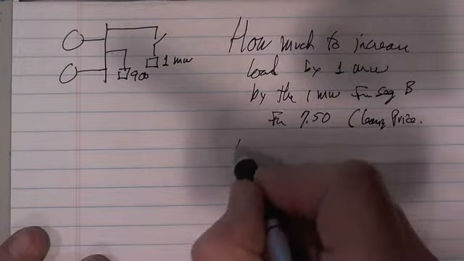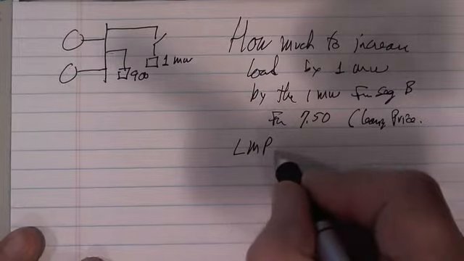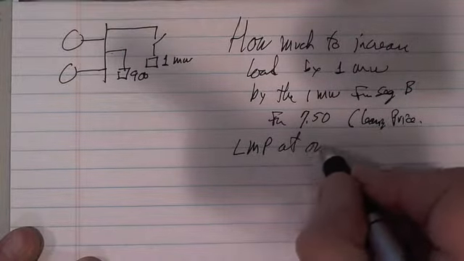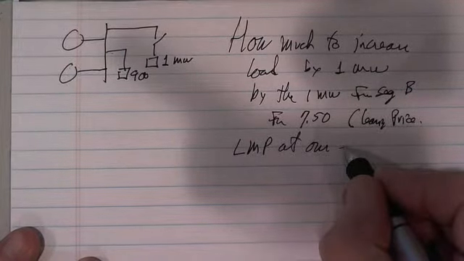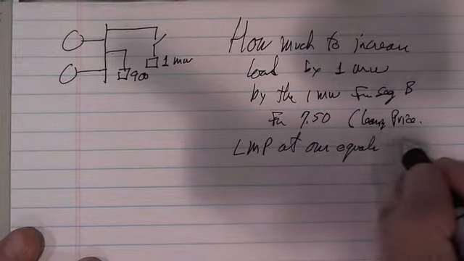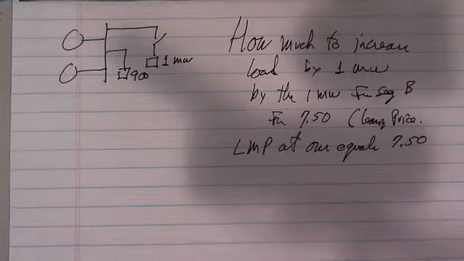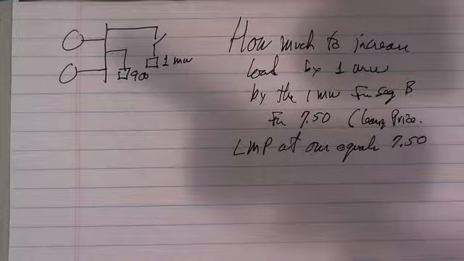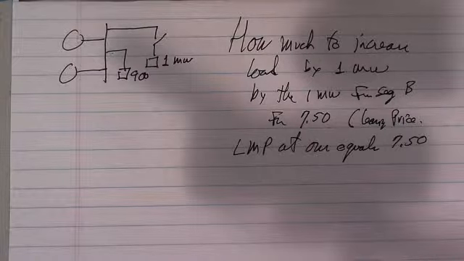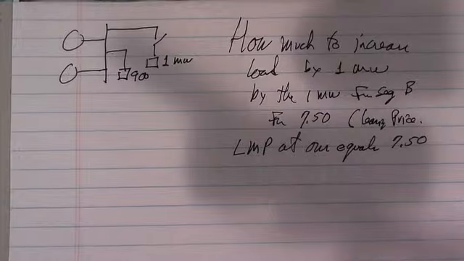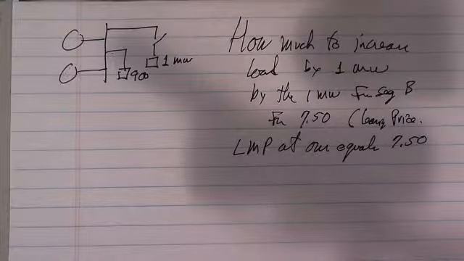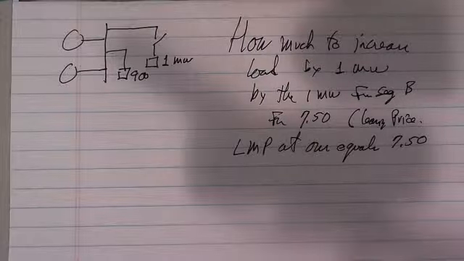It is also the LMP at our bus, 7.50, because it represents the cost of adding 1 megawatt. If I add 1 megawatt, how much is it going to cost me? And that's the way you always want to think of it. What is the cost of adding 1 megawatt? In this case, I've got a single bus.